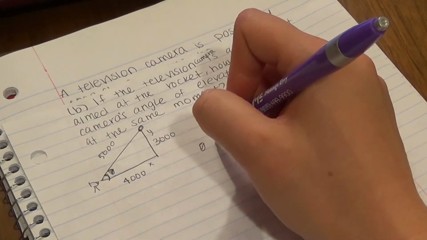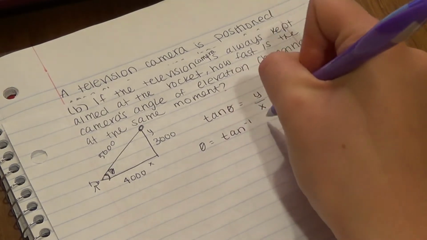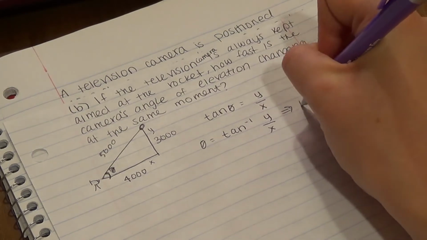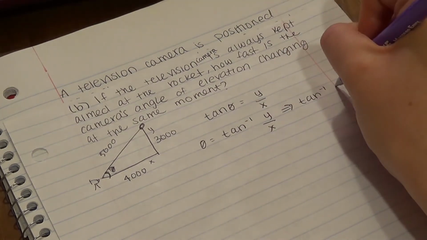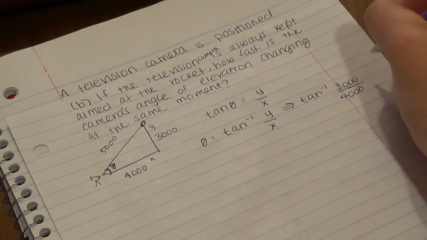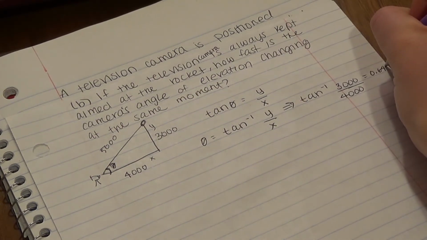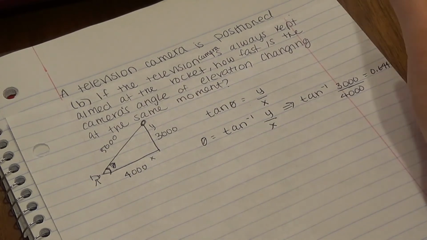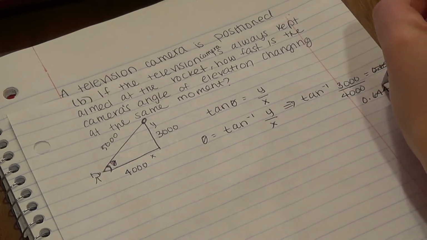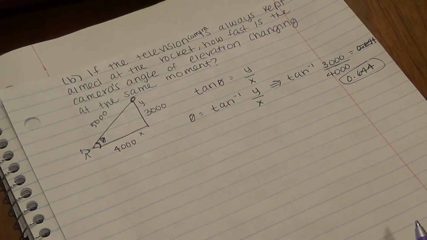So then theta, we take the inverse of both sides, theta equals tan inverse of y over x, and we know those. So tan inverse of 3,000 over 4,000, which will give us 0.644. 0.644 is theta.